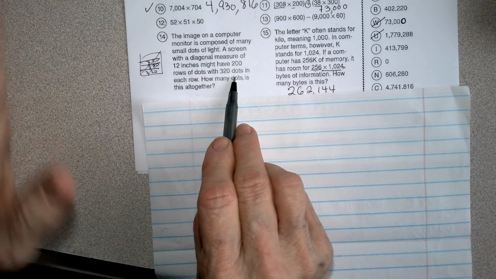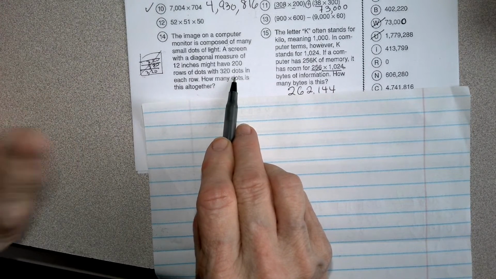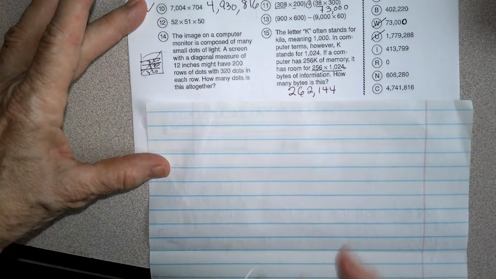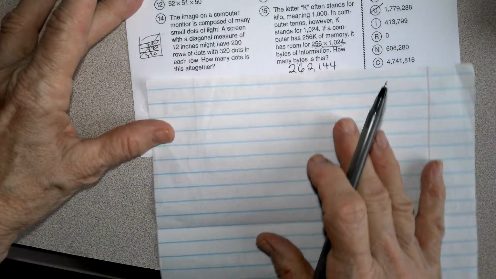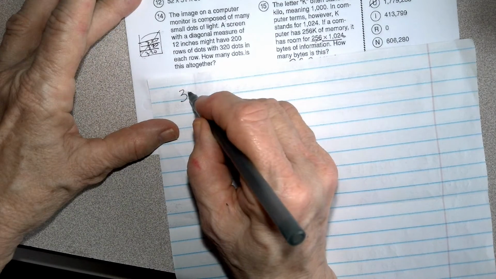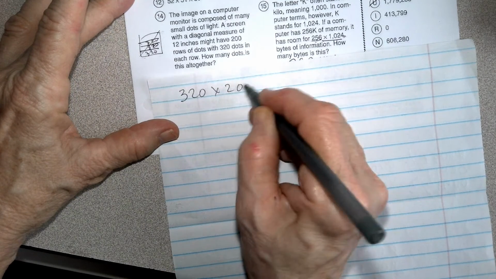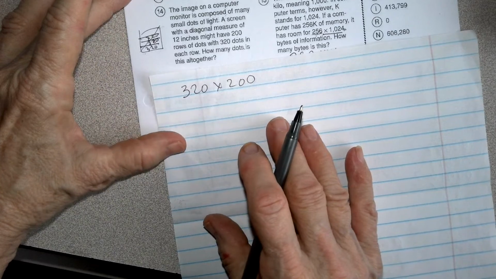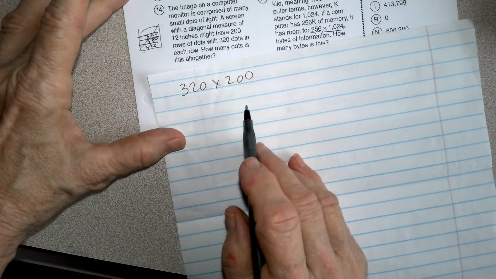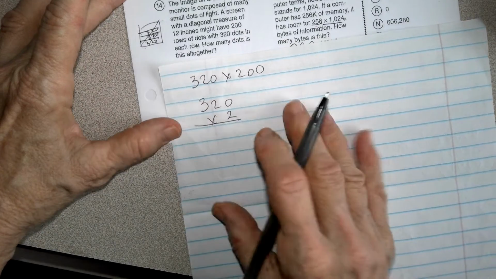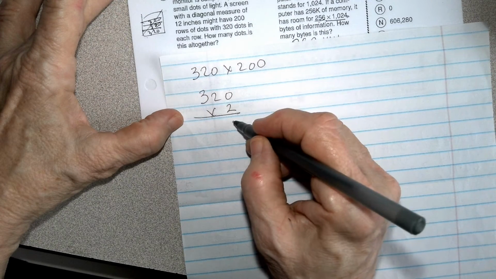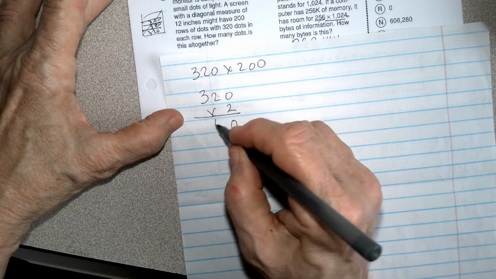Can I add rows and dots? No. Never, never, never. So I know I can't add that. I cannot subtract. How do you think I get a total of 200 rows of the same thing? Yes, ma'am. Multiply. 320 times 2. Do I need to multiply with that 200? No. So 320 times 2.